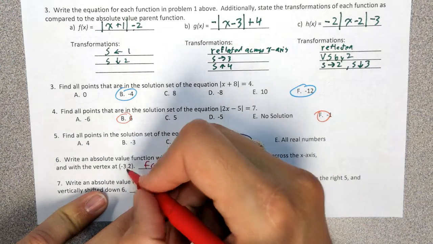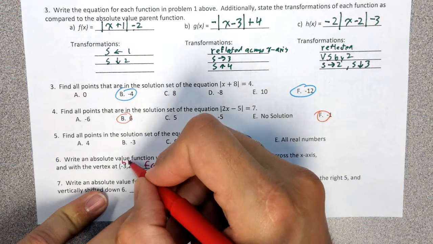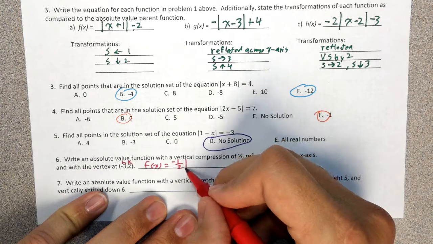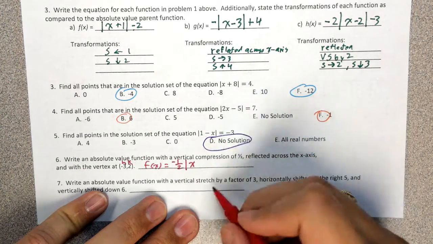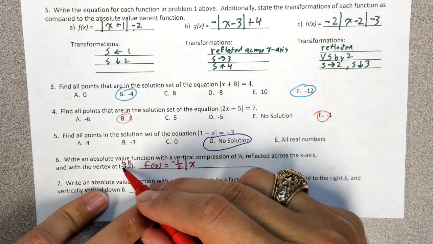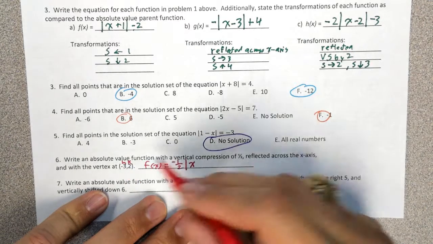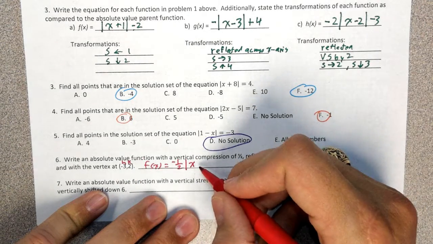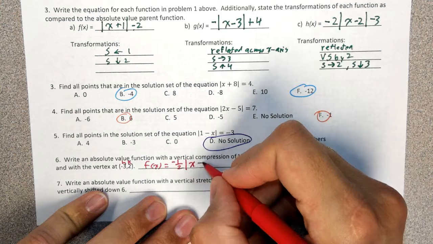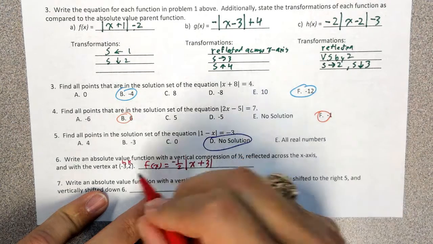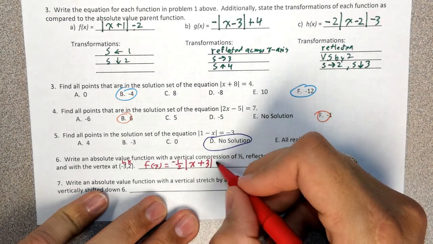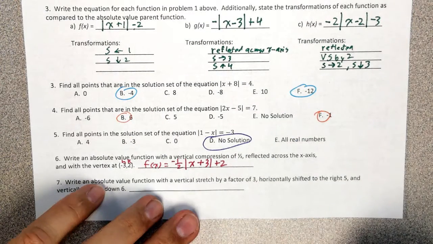And a vertex here. Remember, this is my h. This is my k. X goes there. H is in here. Remember, my h is the opposite. Inside the absolute value, it's opposite. So instead of a negative 3, I'm going to put a plus 3. And on the outside for my k, I'm going to put plus 2.